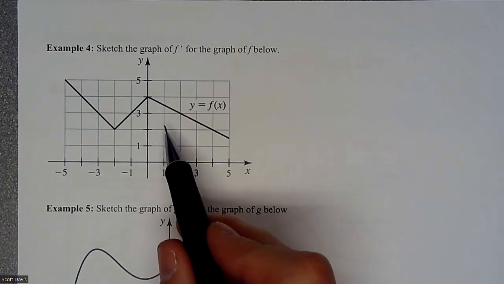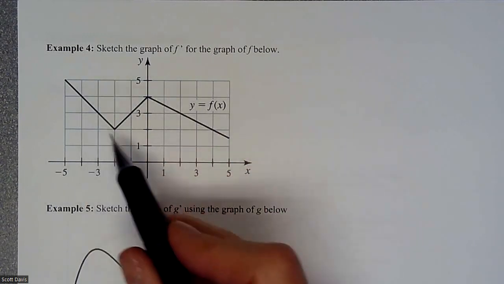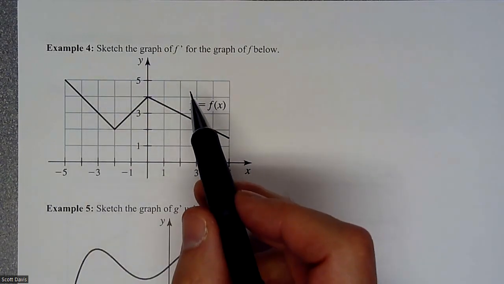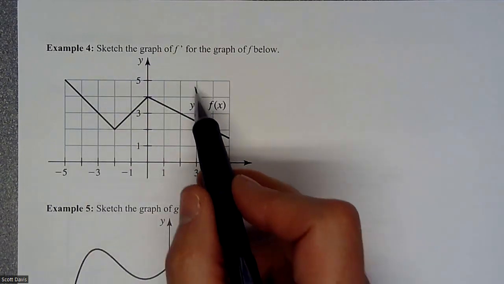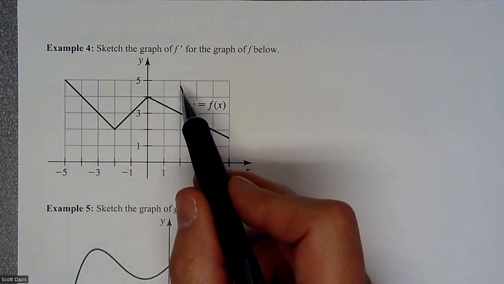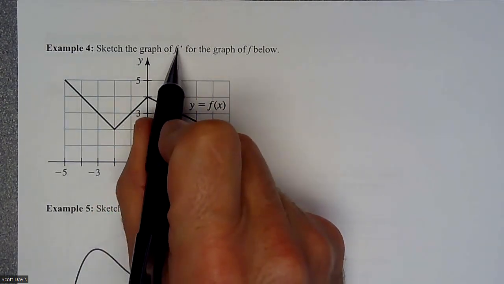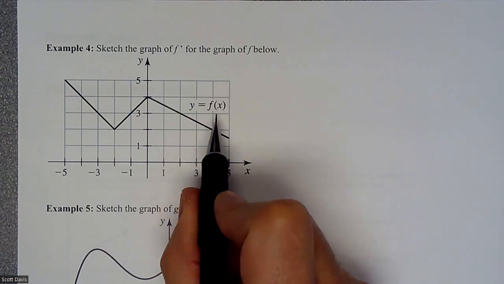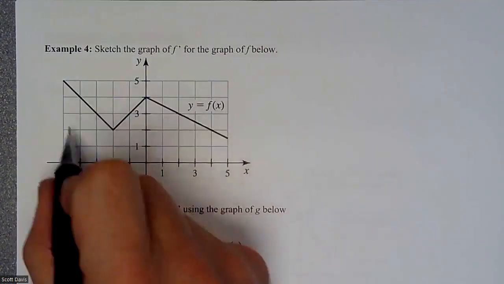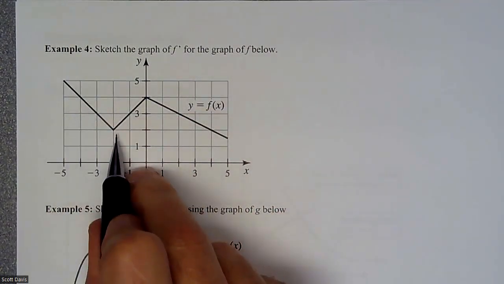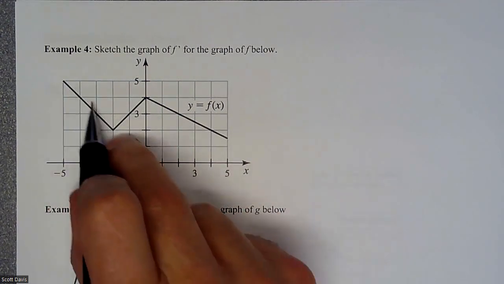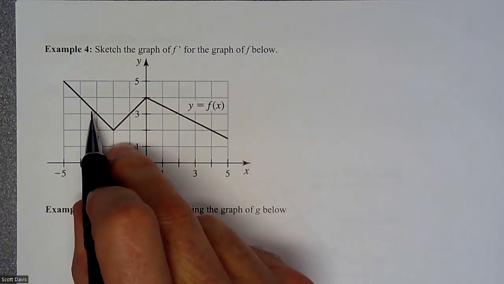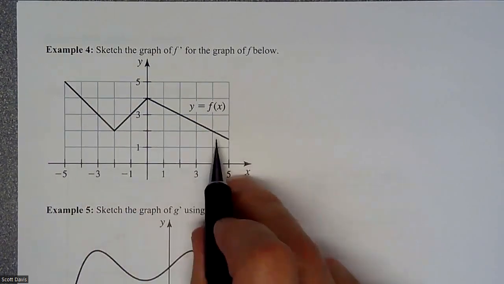In these couple examples, we are going to draw slope graphs from original graphs. We're going to sketch these slopes from these original functions. Here's what I have. This one is kind of piecewise-ish, and we have these nice straight lines, which are perfect because we have slopes that we can count. We can figure out the rise and runs to this.